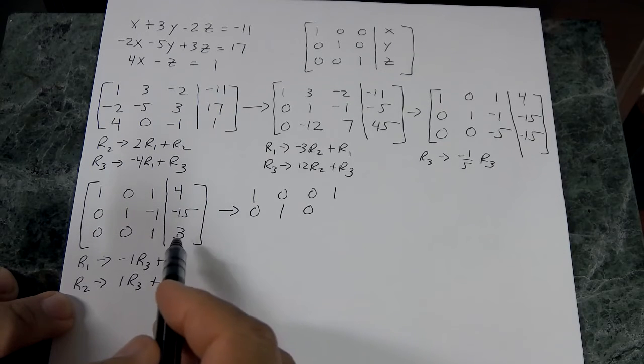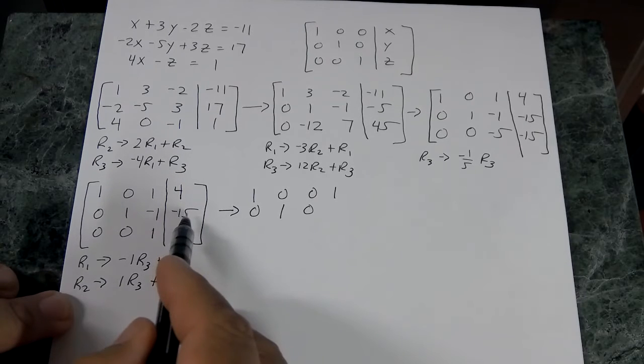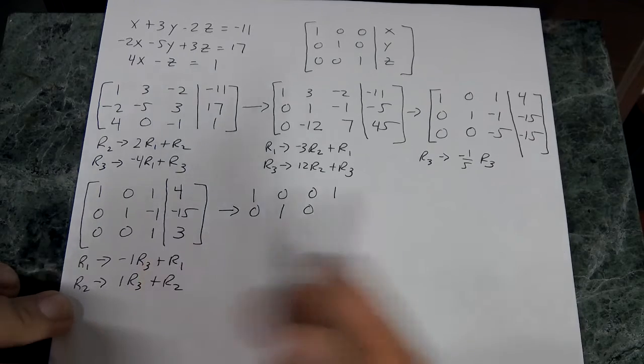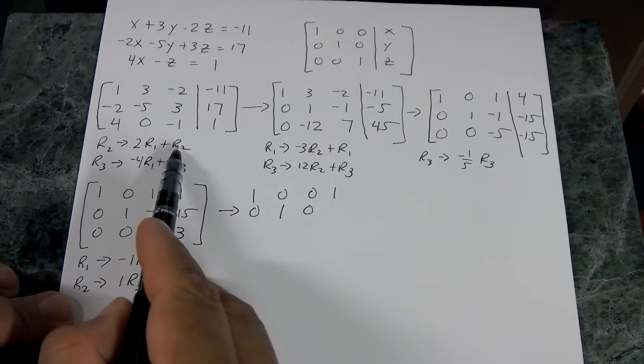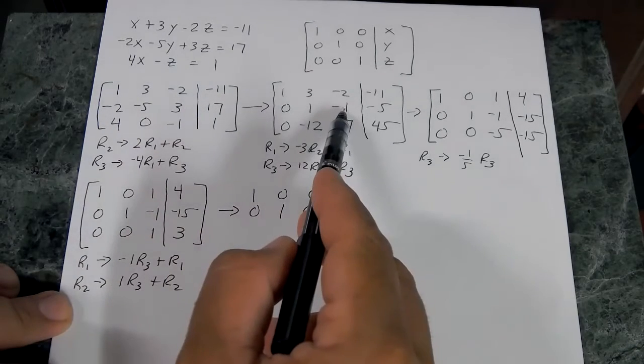Now let's see. I think I made a mistake somewhere. Somewhere here in line 2, I made a mistake. Let's see. I'm sorry, let me go back for a quick second. Row 1, that's a negative 1.